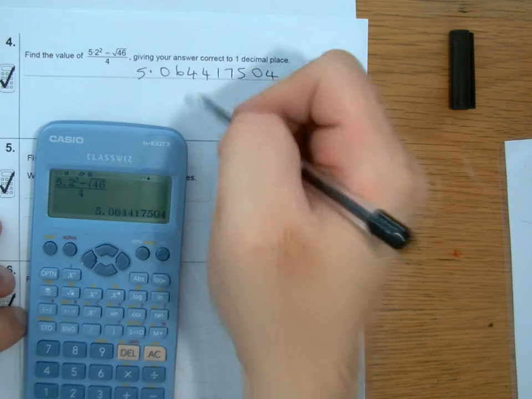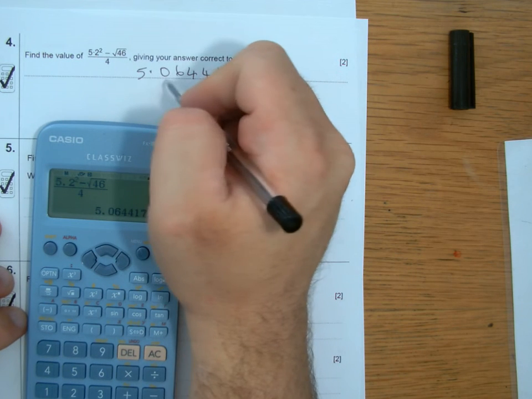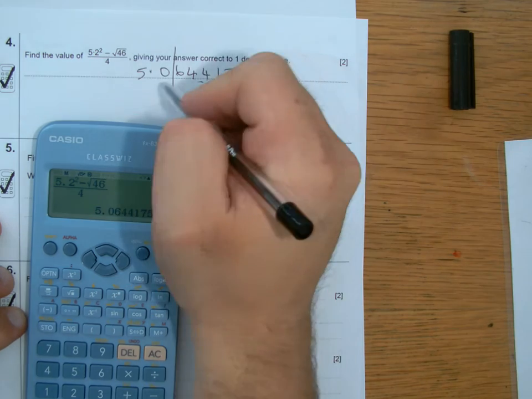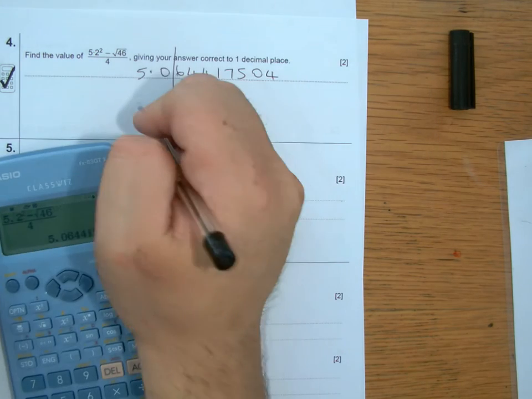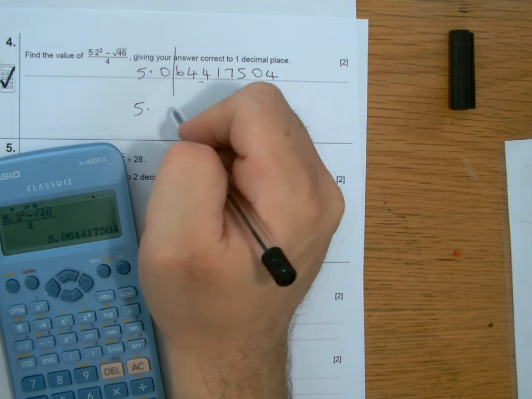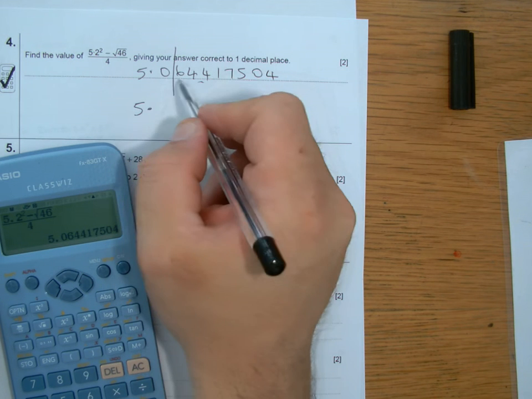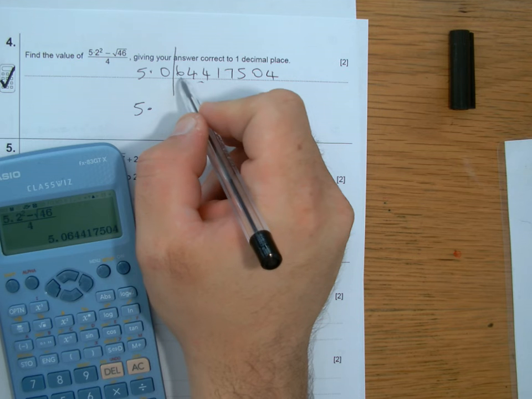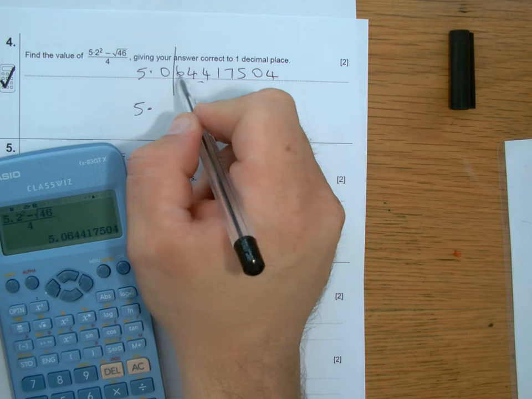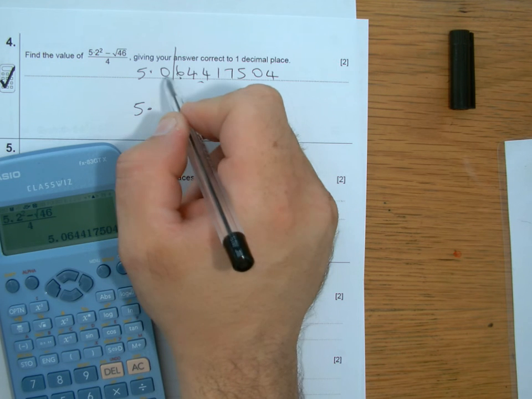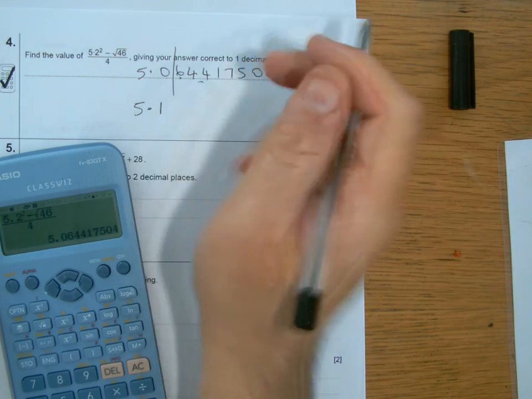Now it says then to 1 decimal place. So if we've got 1 decimal place, basically we want 1 digit after the decimal point. So I need to chop everything else off. I need to get rid of all that. But before I write my answer down, I've got to decide whether it's going to be 5.0 or whether I round it up to 5.1. And what you do is you check after where you've chopped off. Okay, so I'm chopping all this off, but if you check the digit just after the chop, because it's a 6, we're going to round it up. Because anything that's 5 or above, we round this up, so that'll become 5.1.